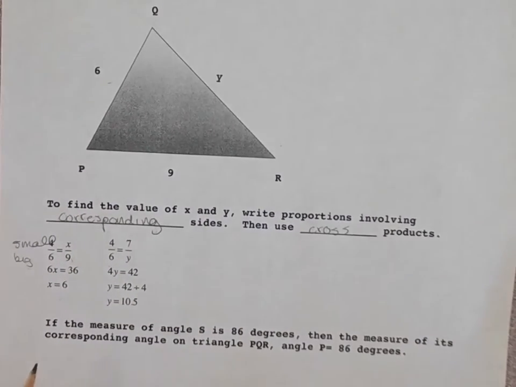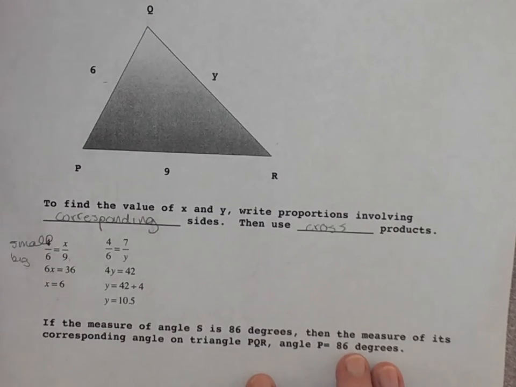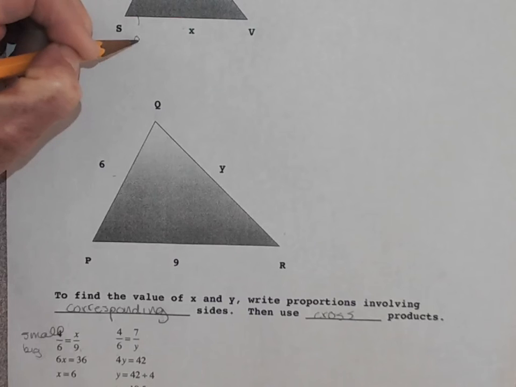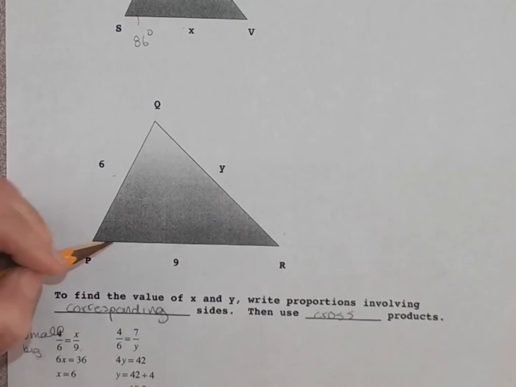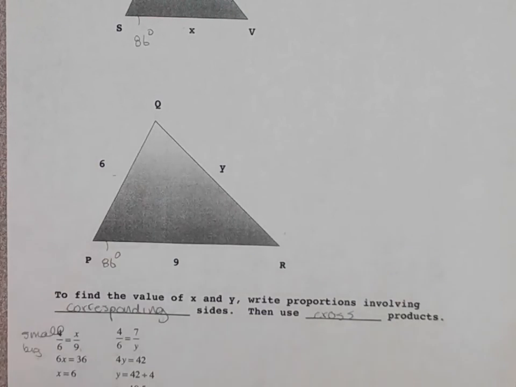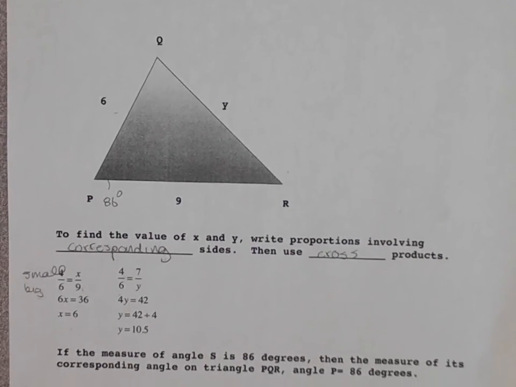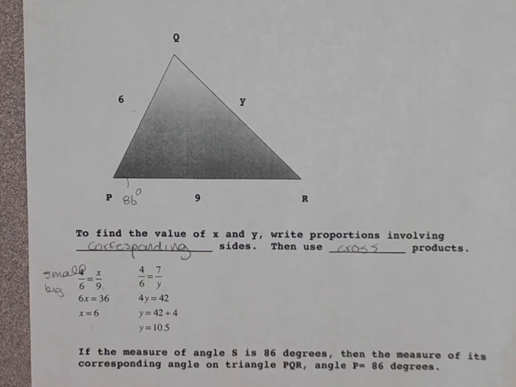If we are given the measure of an angle, so let's say the measure of angle S here, let's put S. If we say the measure of angle S is 86 degrees, then we know that the measure of angle P is also going to be 86 degrees. So make sure you understand that the angles are congruent, and the sides, the corresponding sides, are proportional.